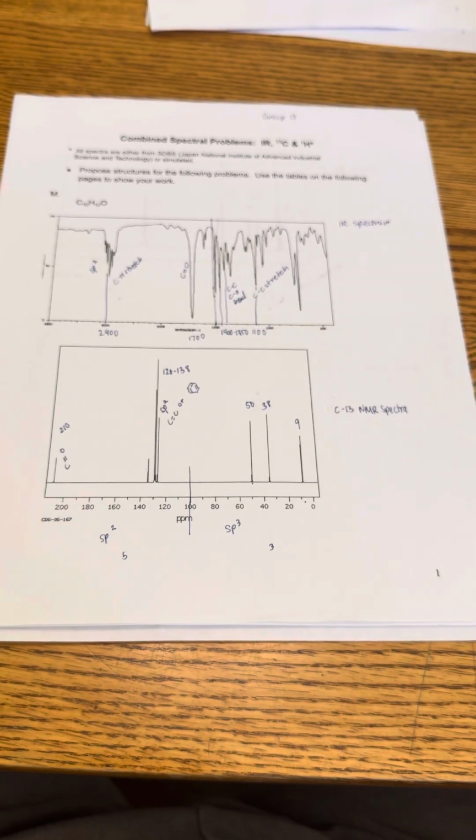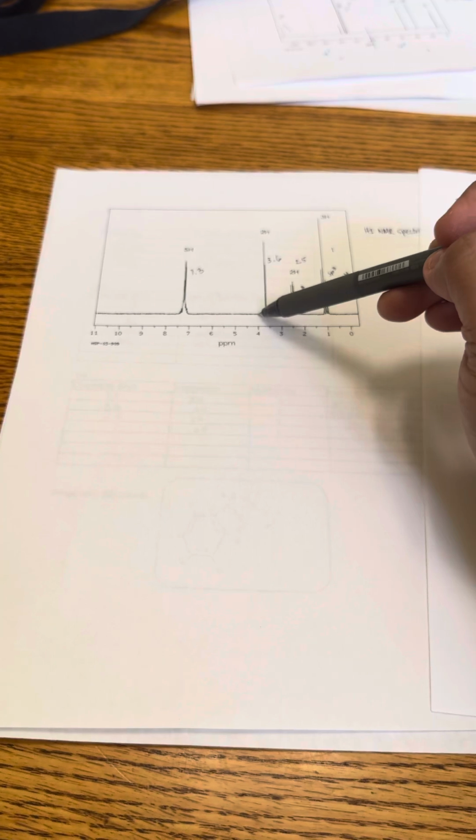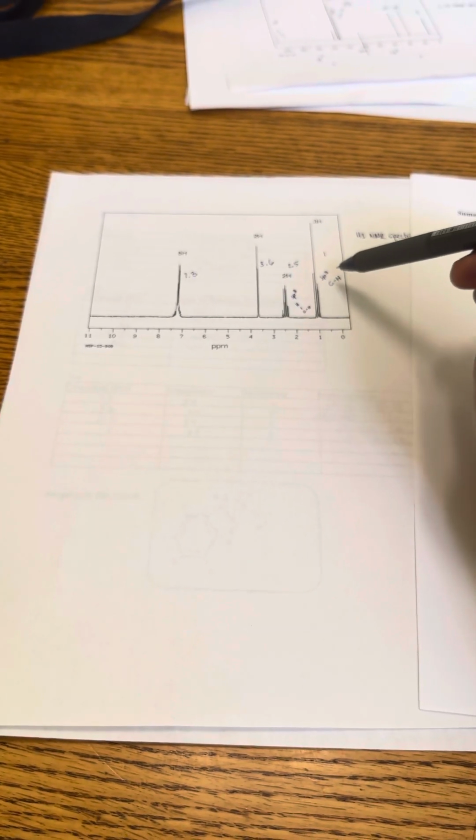Next, I used, again, the same sheet for the H1 NMR spectrum, which is right here. Everything below 4 basically just tells me that I have sp3 carbons and hydrogens, which makes sense.